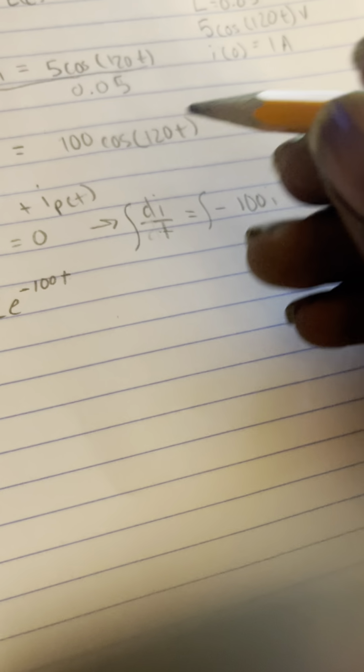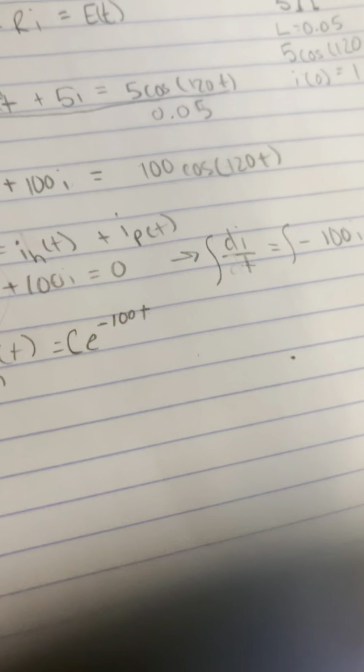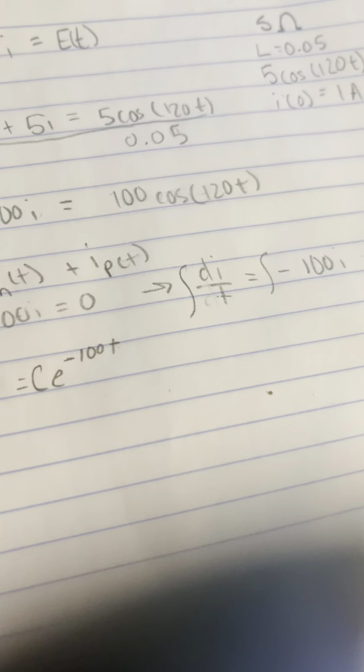There's a c there because when you integrate you have to add c, but in this case it doesn't matter whether you add it or not. But in that case, we have our homogeneous solution right here.